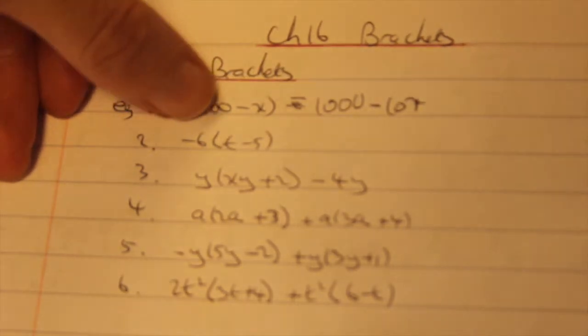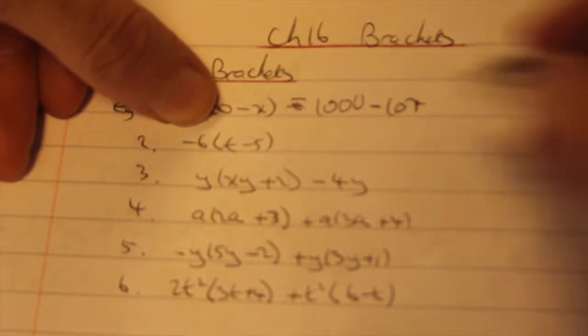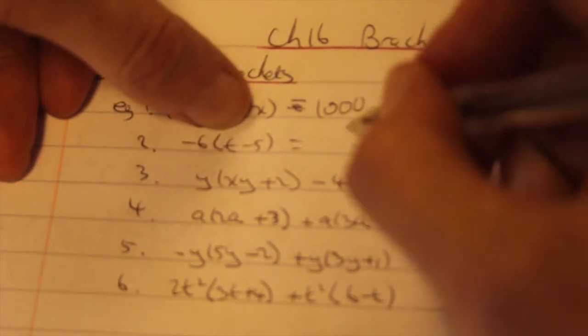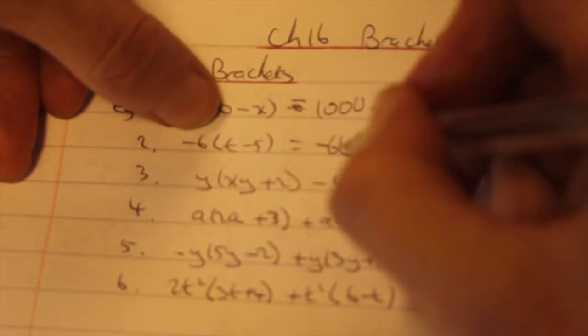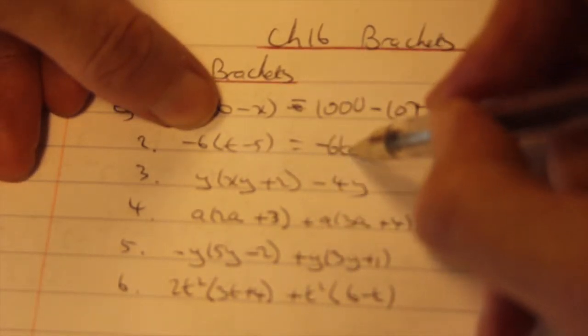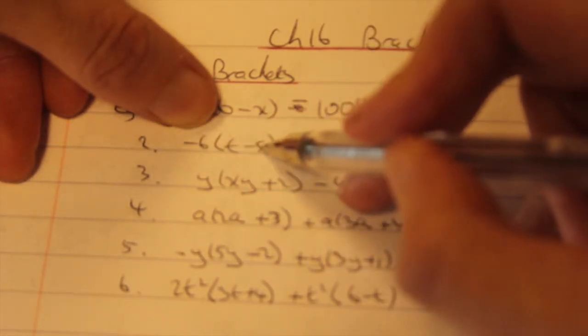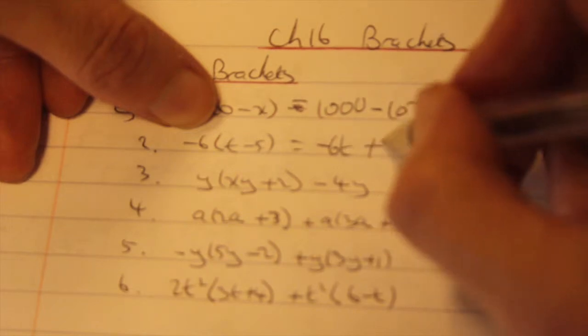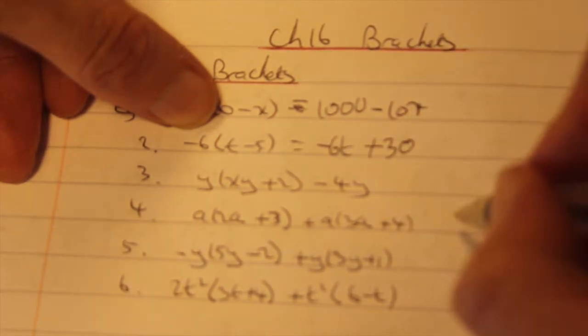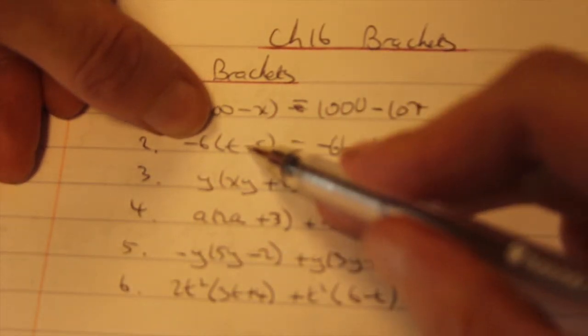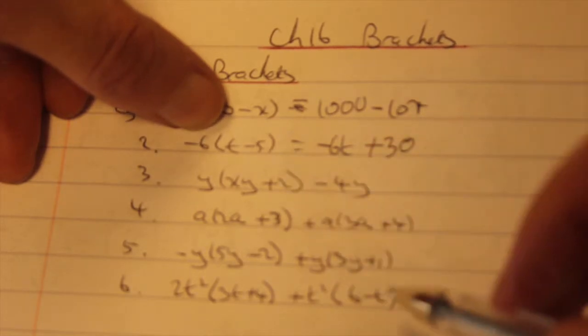The next one is multiplying by minus 6. Minus 6 times t is minus 6t. Go sign, number, letter, do it in that order. Minus 6 times minus 5, two minuses, 6 times 5, and you've no letter to worry about there. So the sign was positive and the number was 30.